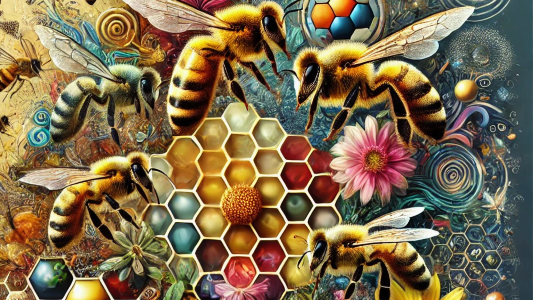So let's dive into the fascinating world of a bee colony. What is their social structure like? Well, a bee colony is often compared to a well-organized factory, with each bee playing a specific role. It's a testament to teamwork and specialization. So who are the key players in this bee factory? Well, at the top we have the queen bee, the ruler of the hive.